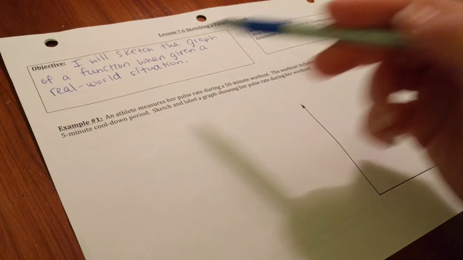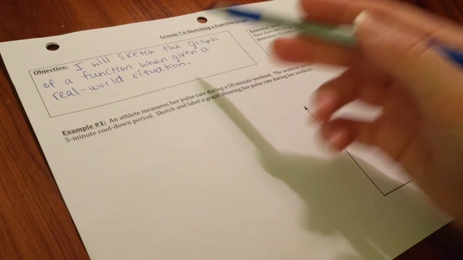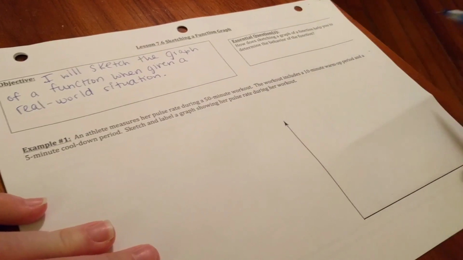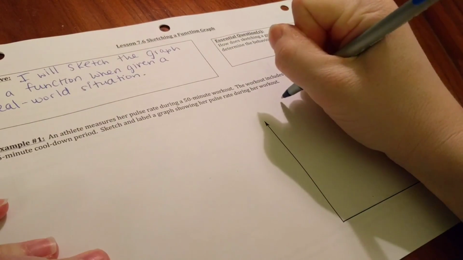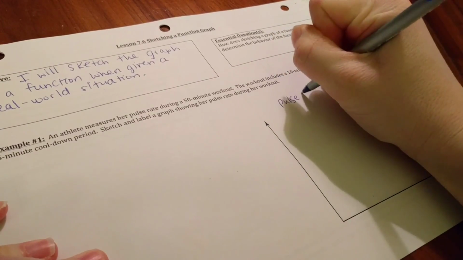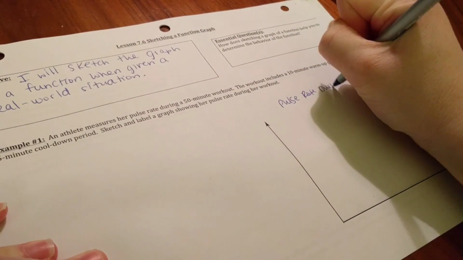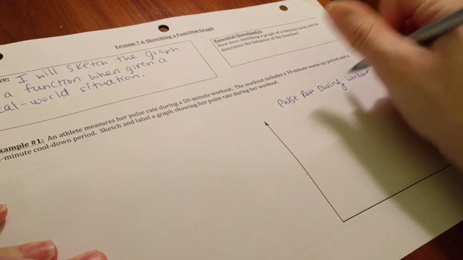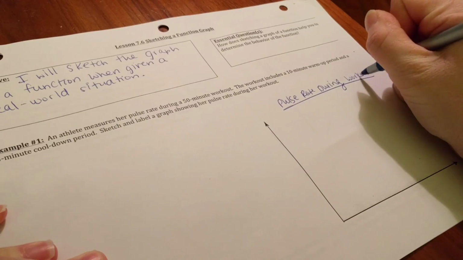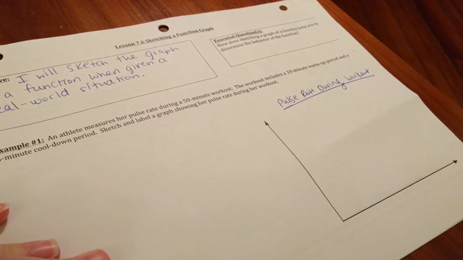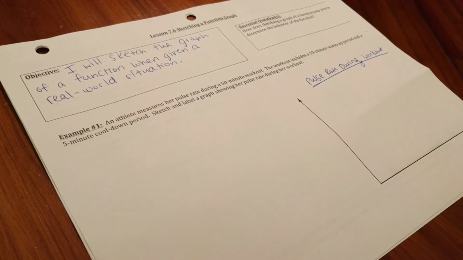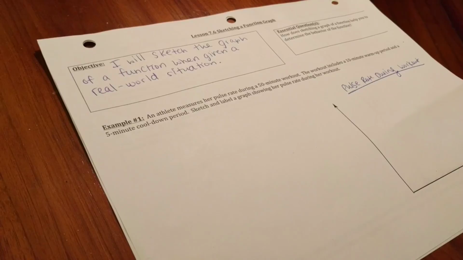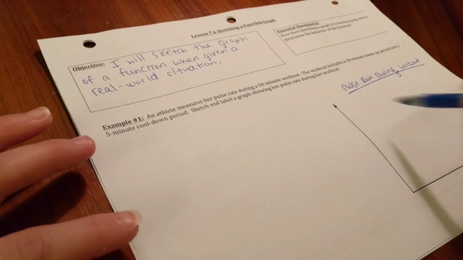All right, so they just described a real-world situation, and we are going to sketch a graph for it. The graph that they want us to sketch is the pulse rate during her workout. So let's label the graph that. Pulse rate during workout. That's the title of the graph. That's what they want us to sketch. All right, there's certain things that we want to figure out and label to be able to sketch our graph.